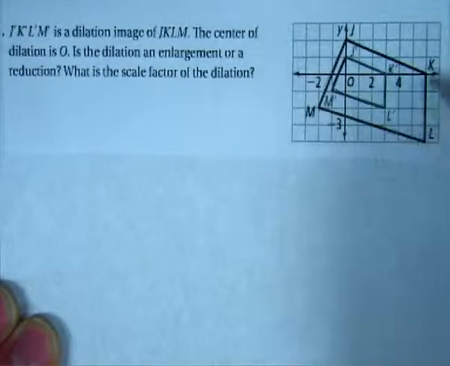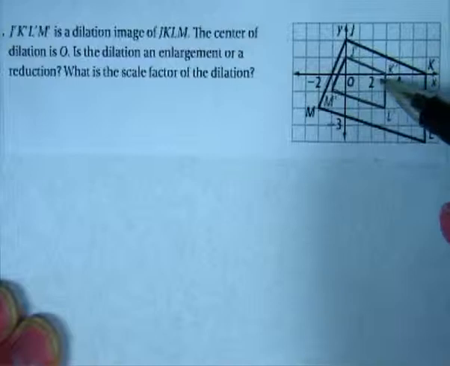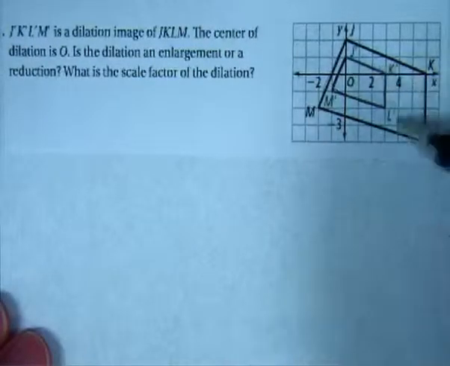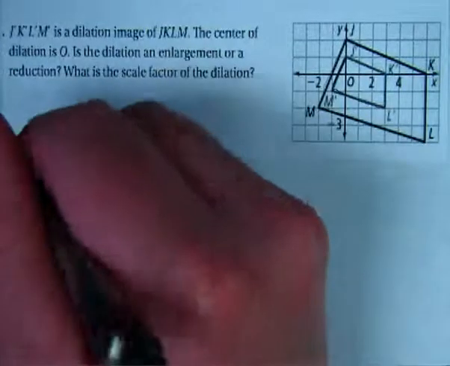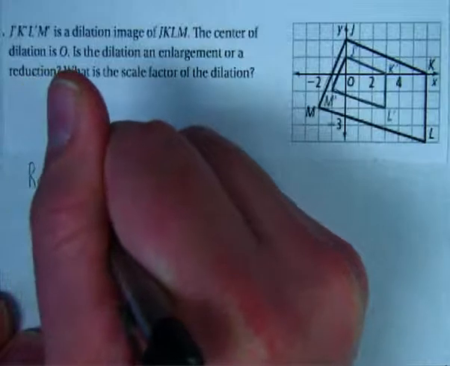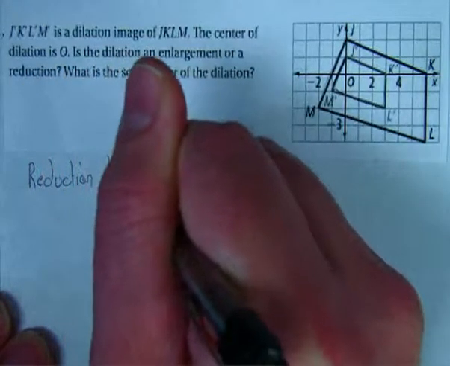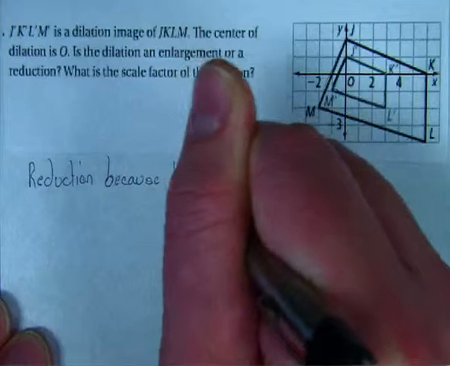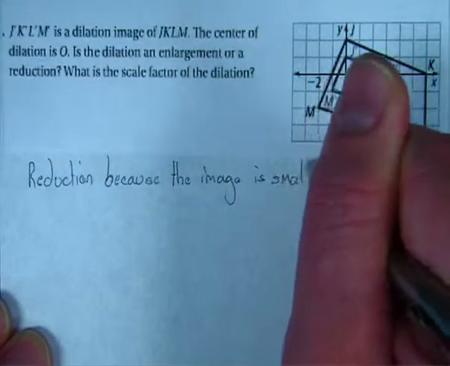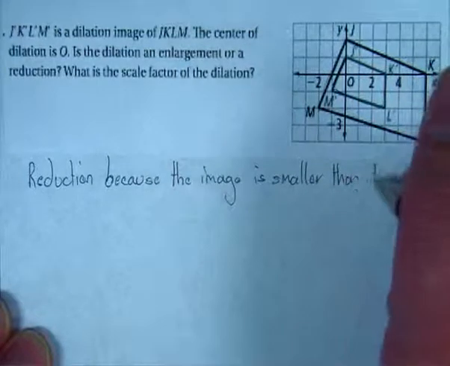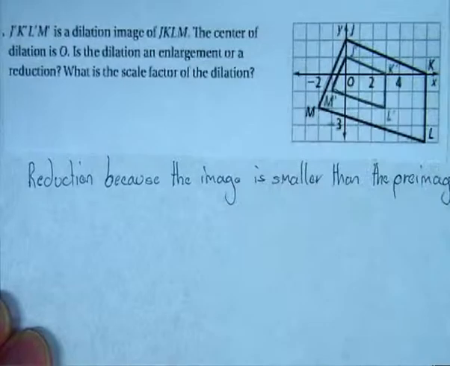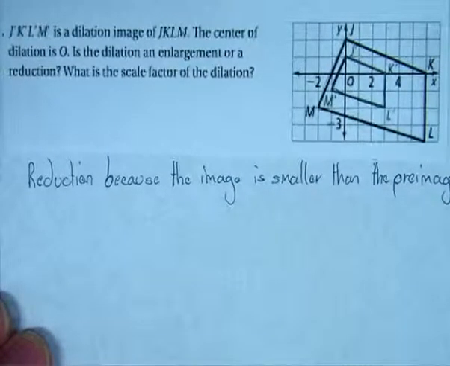Well, the pre-image is what we started with, and we can see that what we end with, the image, is smaller than that. So what that tells us is that this dilation made the figure smaller, and since that is the case, this will be a reduction because the image is smaller. And if we want to make this all nice and neat, we'd say because the image is smaller than the pre-image. Because really, when you boil it down, that's what reduction means. So just like that, and I apologize, I think that went off screen a bit.